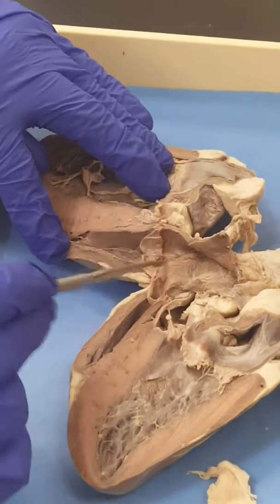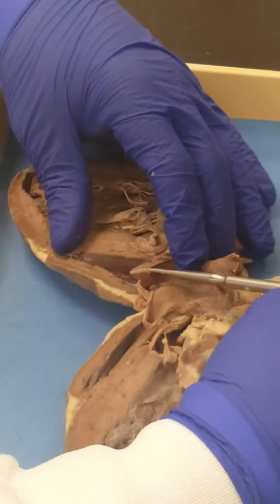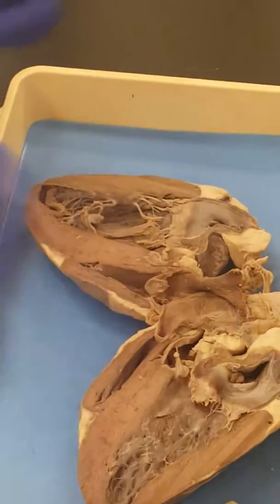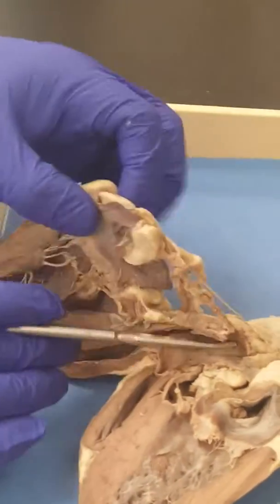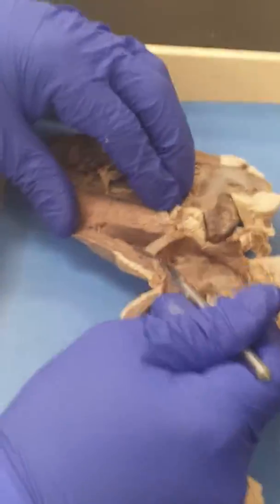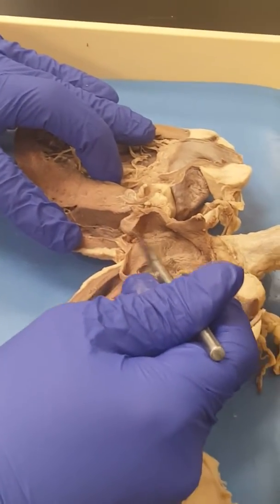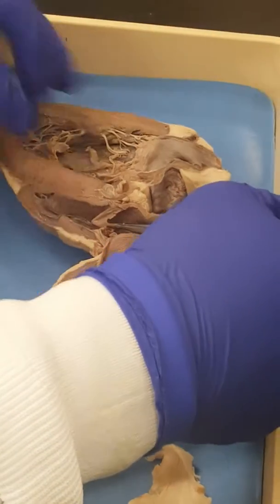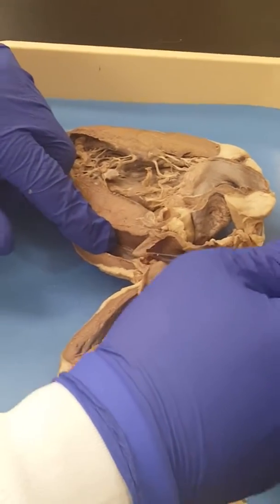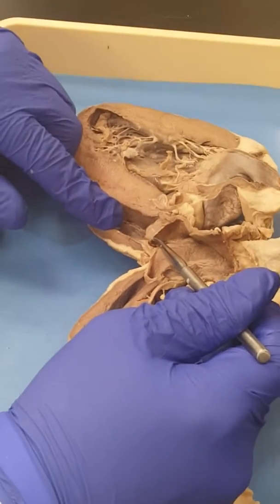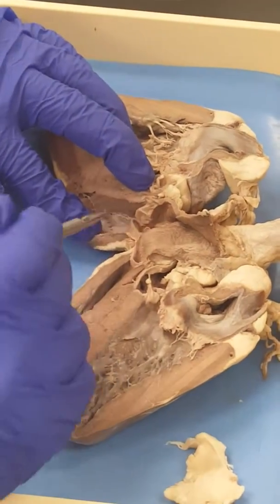So, and this is the right side. Anyway, you see, this is facing up. You see? This is not facing down. So, and this is going to this pulmonary trunk. So what will be this valve? You see, it prevents blood from going back into the right ventricle. You see how it's facing up like that? So this will be the pulmonary semilunar valve. Okay? Pulmonary semilunar valve. Do you see that?